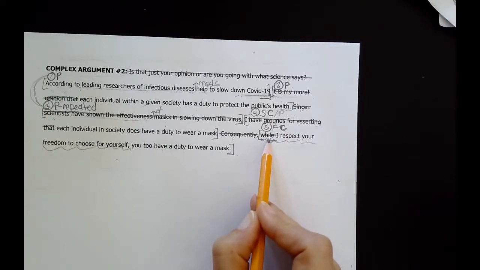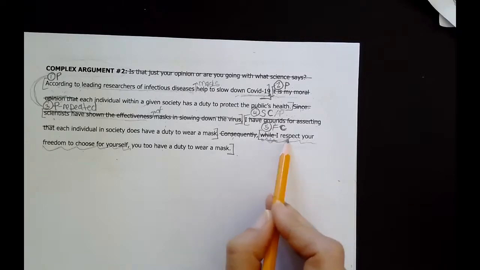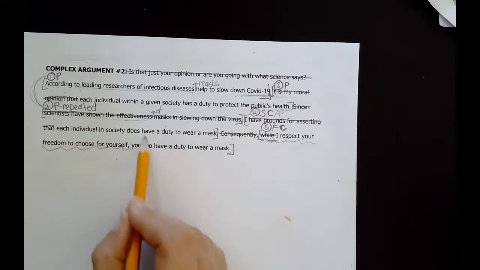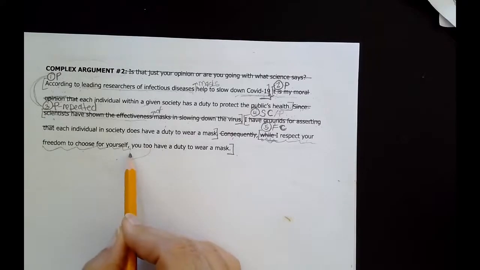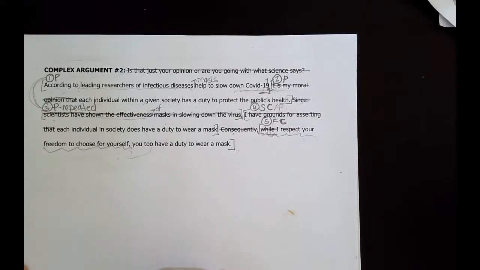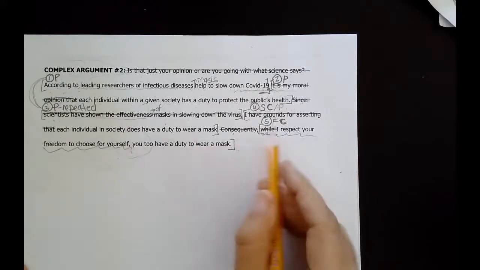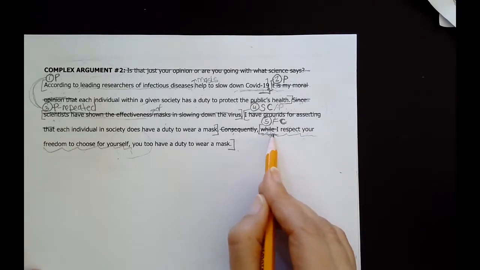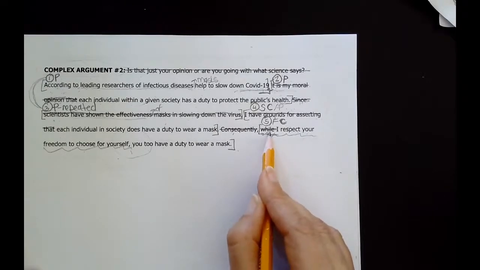Make sure you cross out the entire discount. "It's not, I respect your freedom to choose for yourself, you too have a duty to wear a mask." What you've done now is you've created a comma splice. So when you're marking up the arguments, do not create sentence fragments, do not create run-on sentences, do not create comma splices. When you see a word that is actually functioning as a discount indicator, you have to take out the actual discount. This just says in this context that a discount is coming.